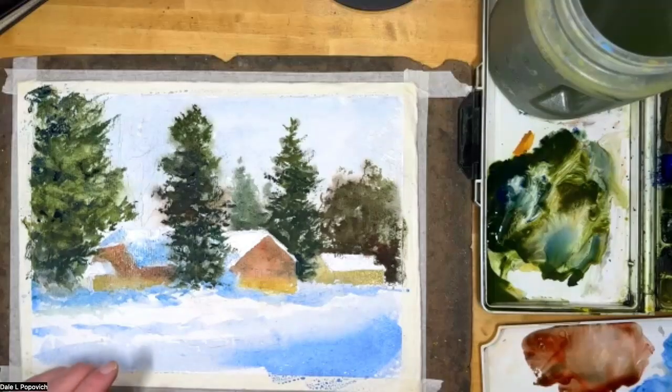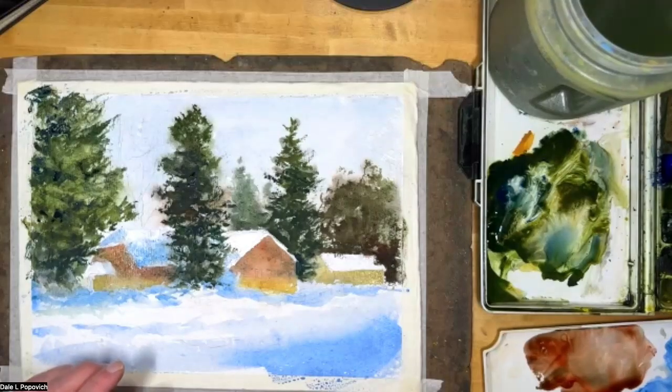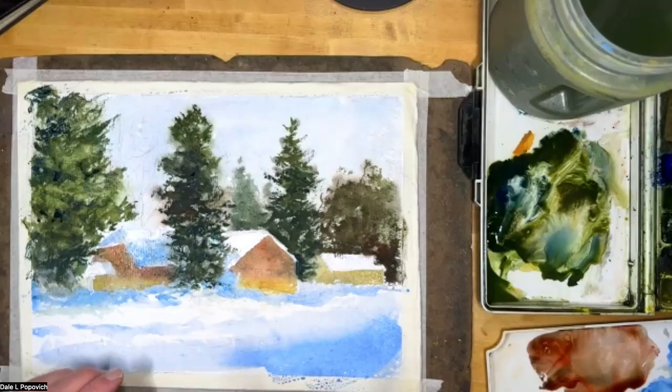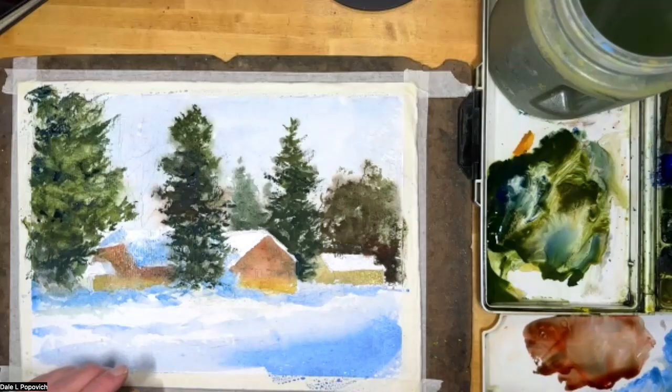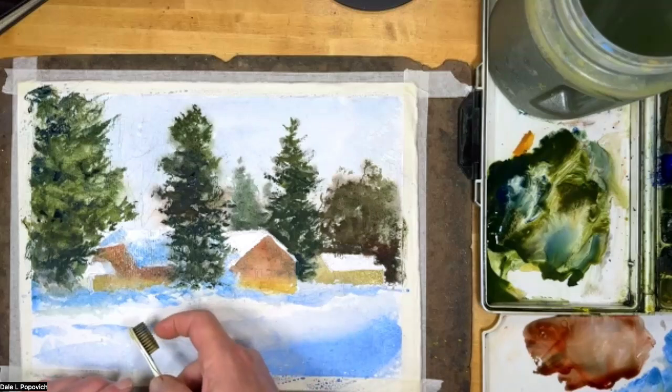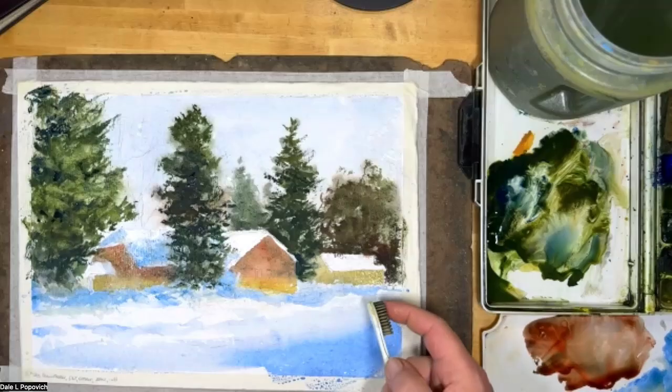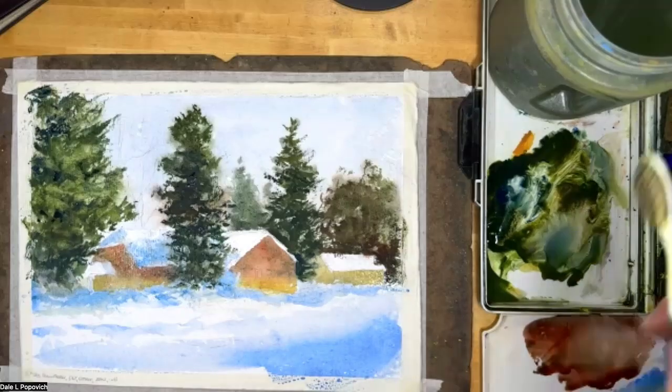Then I'll take the toothbrush with a little bit of that cobalt blue on it. Like so, and we'll play with the snow in the building next time around.